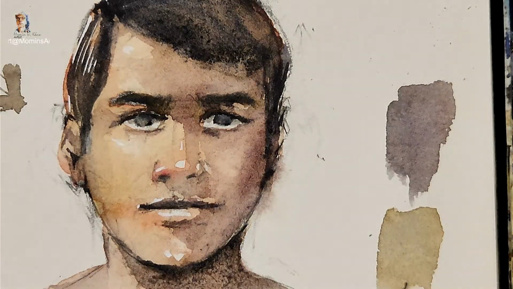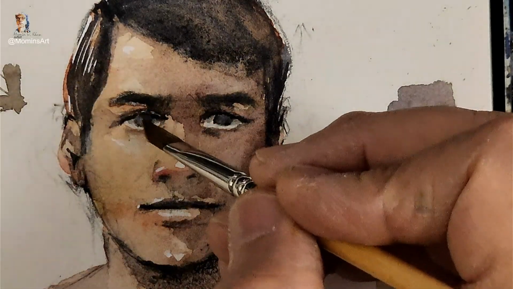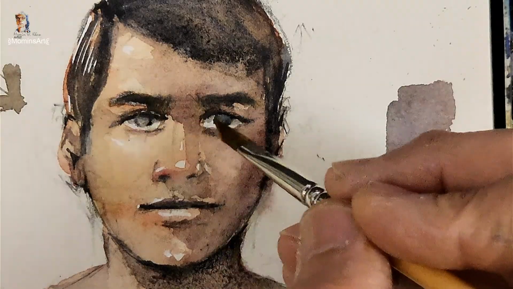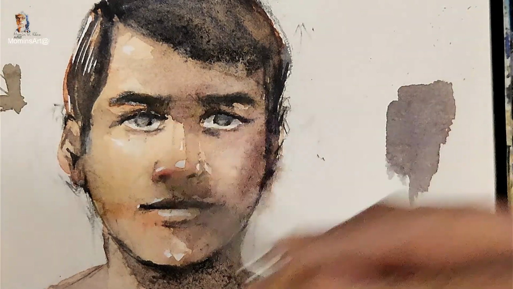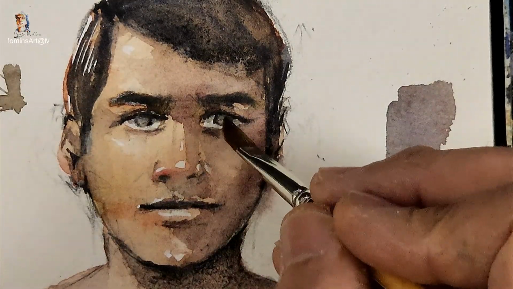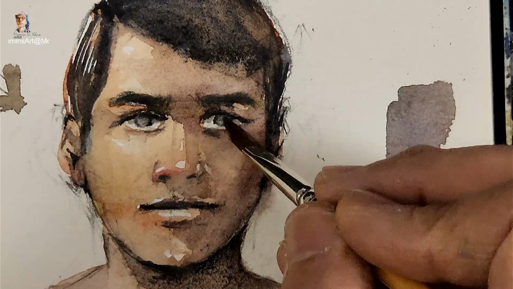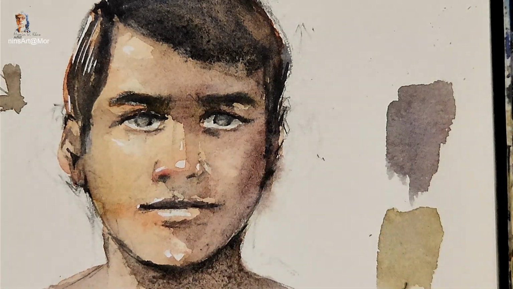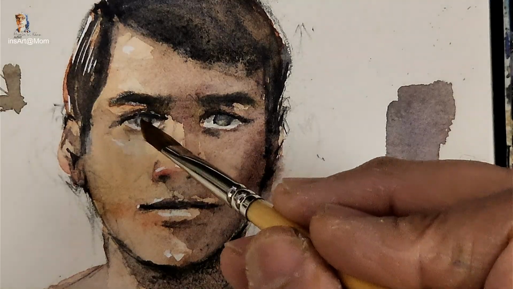Basically, that's how our eyes are, right? When the light travels through the eyes, it creates like a glass gel. Basically, it's gel, right? And it's shiny.